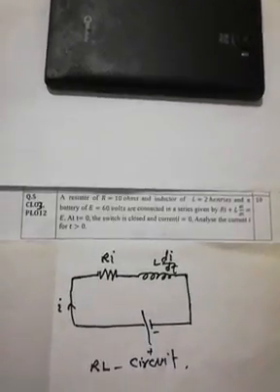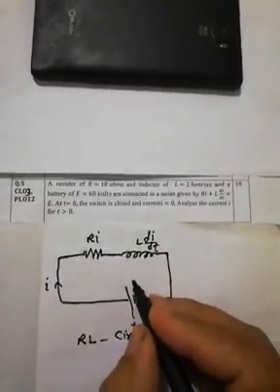Dear students, this is an RL circuit, a physical problem, or you can say an application of the linear differential equation. How can we solve a linear differential equation problem? There is an RL circuit which shows the resistance as well as the inductance. Now, using Kirchhoff's law, the voltage drop across resistance is Ri, and the voltage drop across inductance is L di by dt.